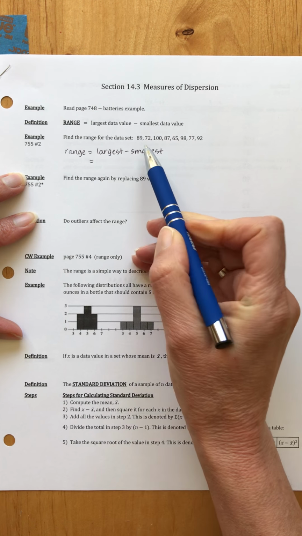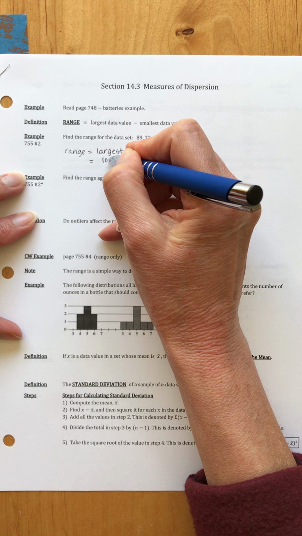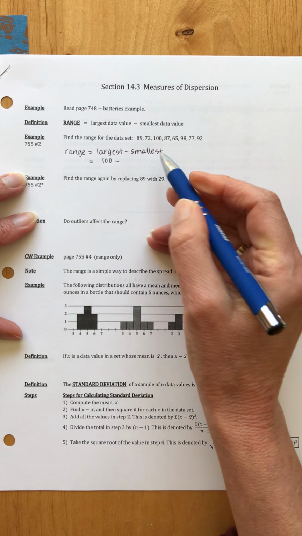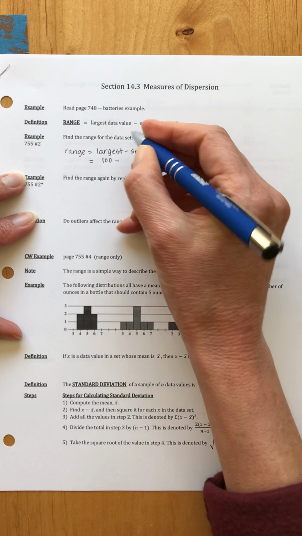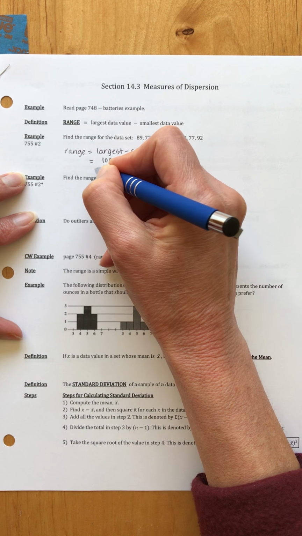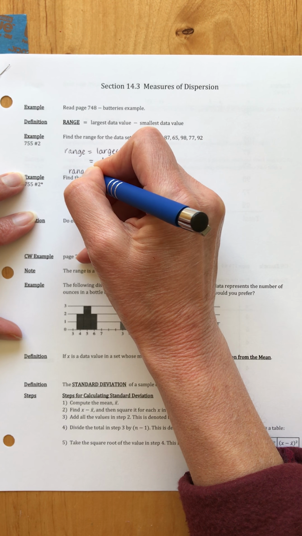All right, so what's the largest? As we run through here, it looks like nothing's bigger than 100. So we'll say 100 minus what's the smallest? 72 so far, 65, nothing smaller than 65. All right, so the range is 35, and that would be our answer here.